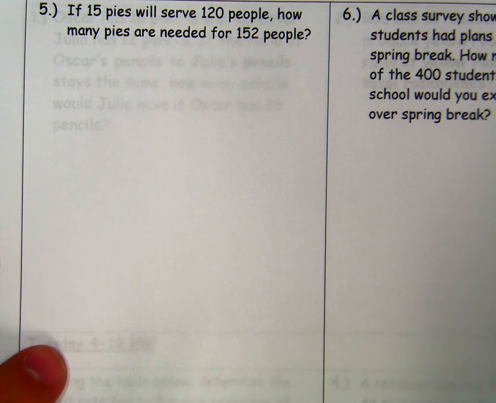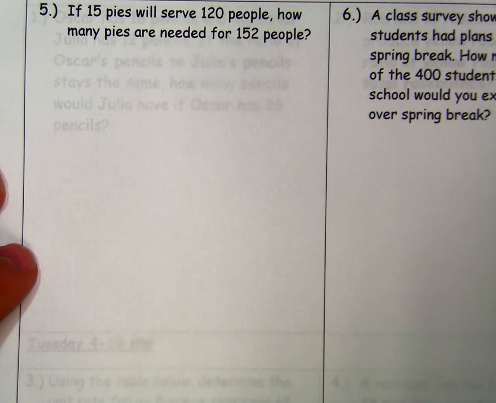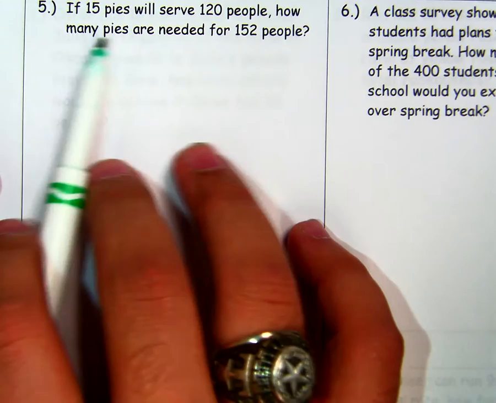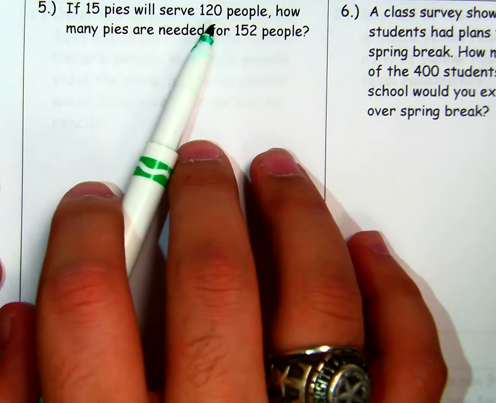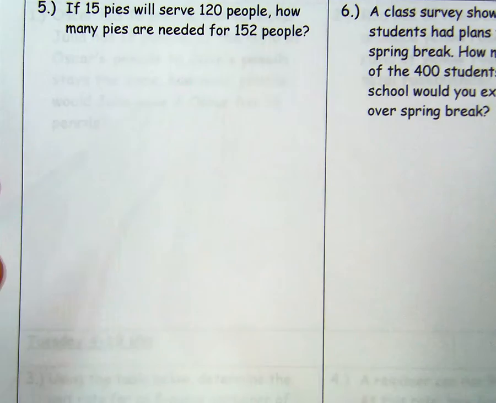So for number 5 and number 6, both of these are going to be talking about how to solve a proportion. Now on Monday's homework, I did say that we were going to review how to do the bat and ball method for solving your proportions. So that's what we'll go ahead to do right now in order to solve this proportion problem. Number 5's problem says, if 15 pies will serve 120 people, how many pies are needed for 152 people?